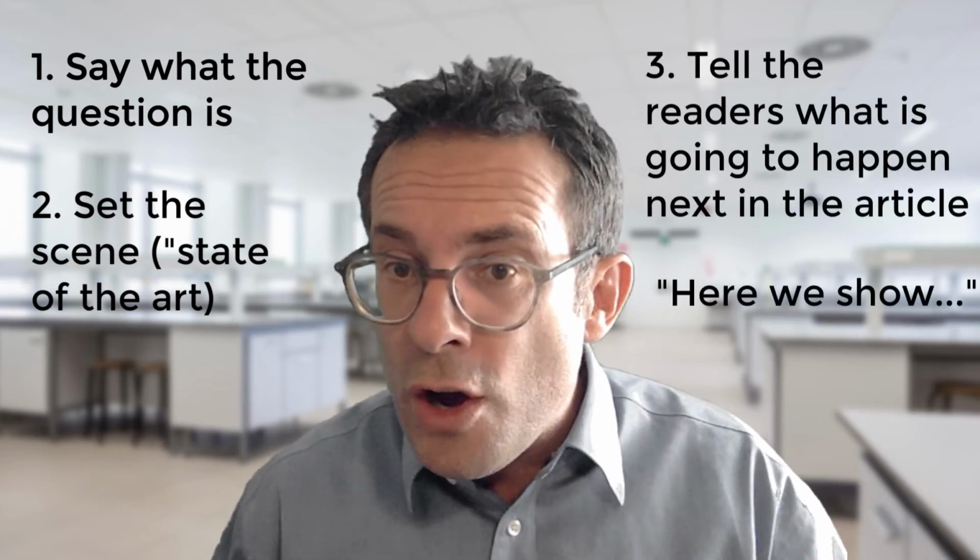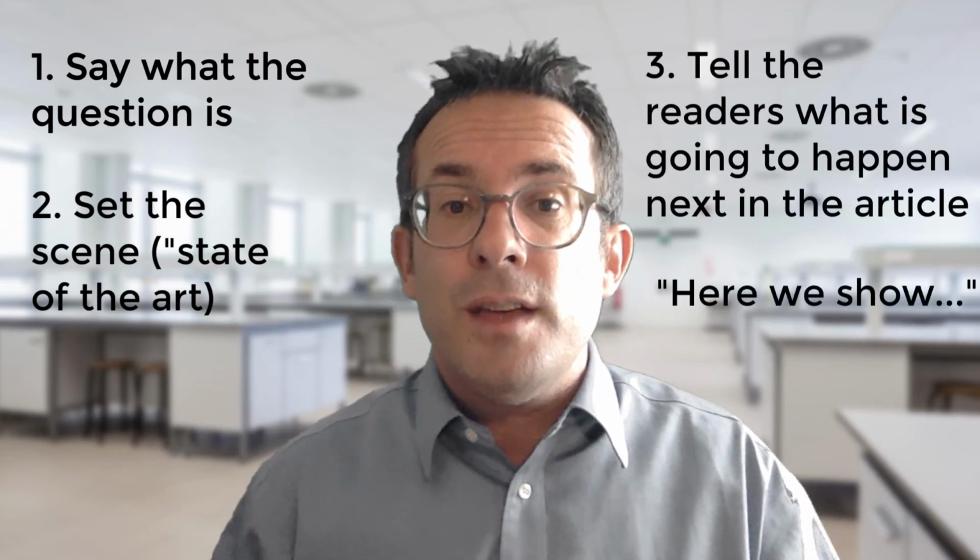So 3 chunks for the introduction. What's the question? What's the state of the art? Set the scene with those key recent references, and then here we show to build the paper out into the method section.